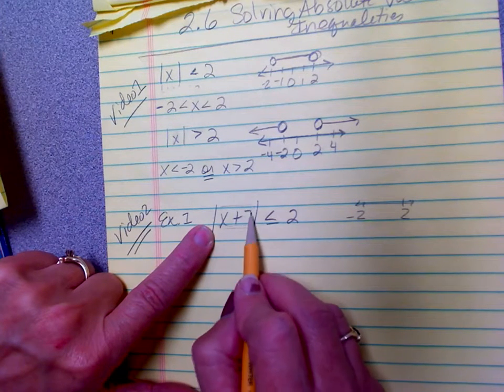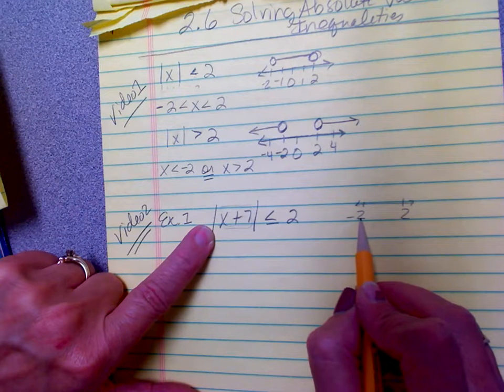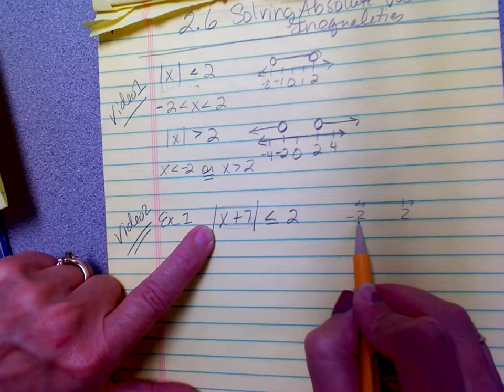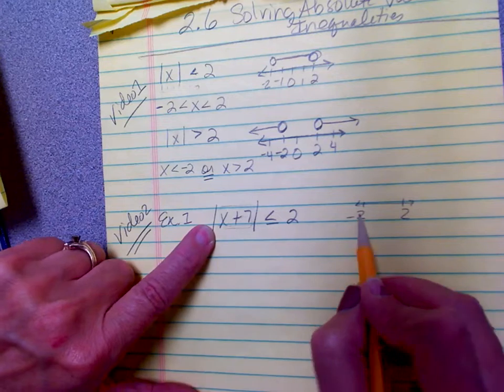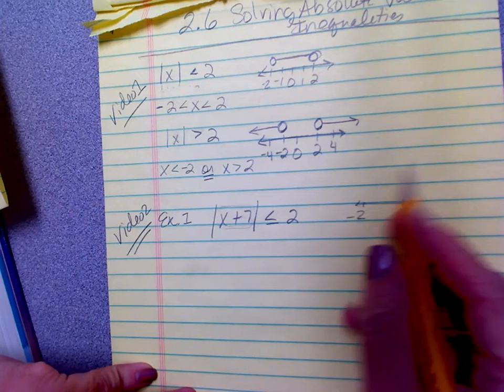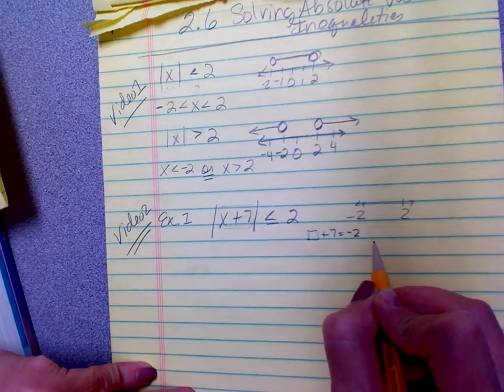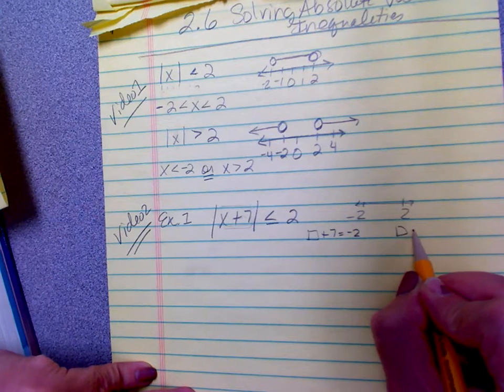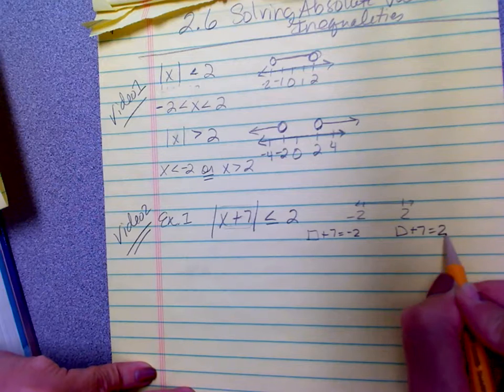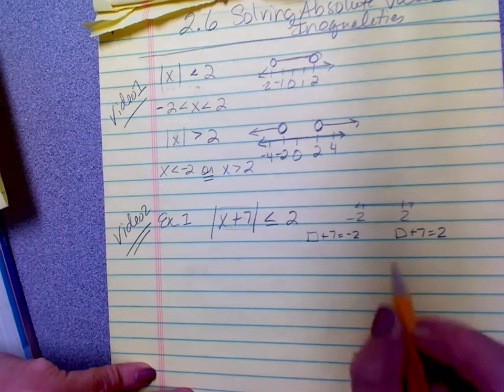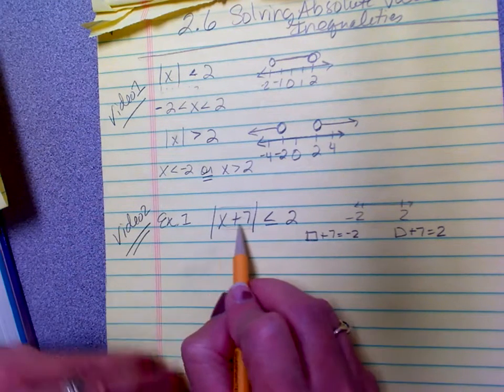But then when you add 7 to the number, you want it to be this amount here. So what number do we have to start at in order to add 7 to equal a negative 2? And what number do we need to start at to add 7 to equal a positive 2? We're looking for this x.